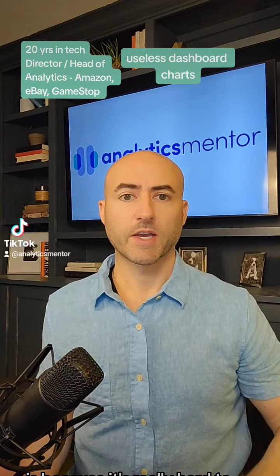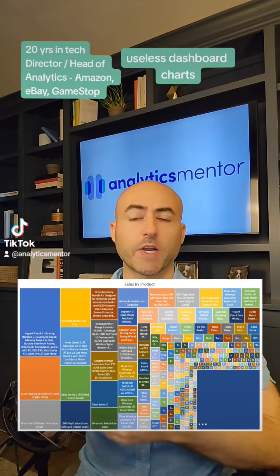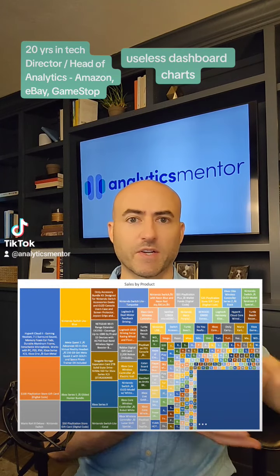Common chart that I see on dashboards, but it always feels like a useless chart, and there's a better option. The reason that this always feels useless is because it's really hard to get any sort of detailed information out of it. You can really only see the big objects over here, and all the small stuff just kind of blends in and it's unviewable.